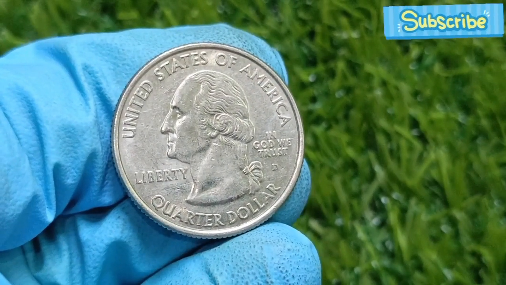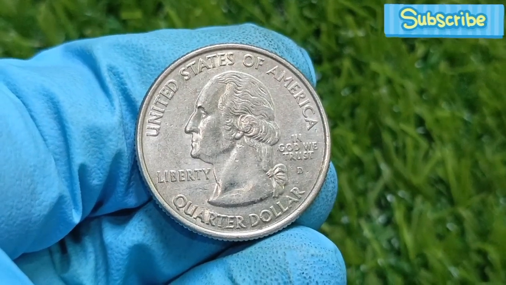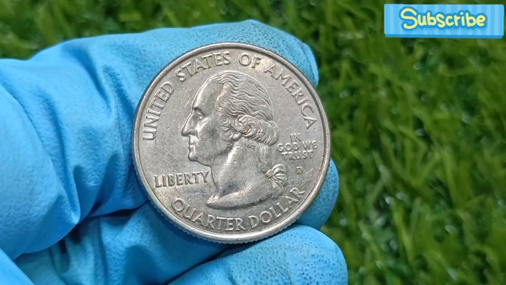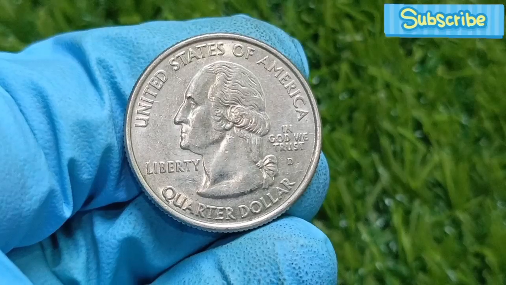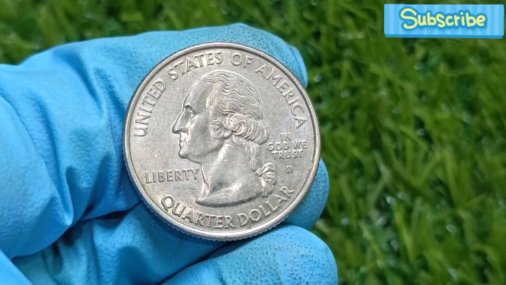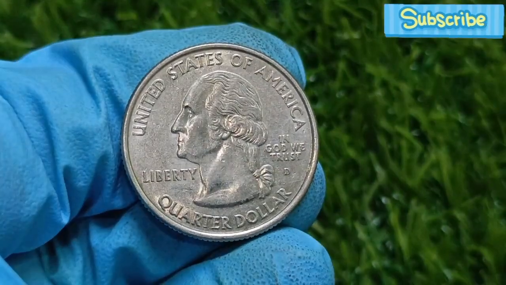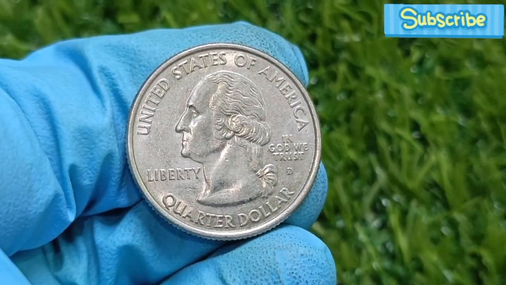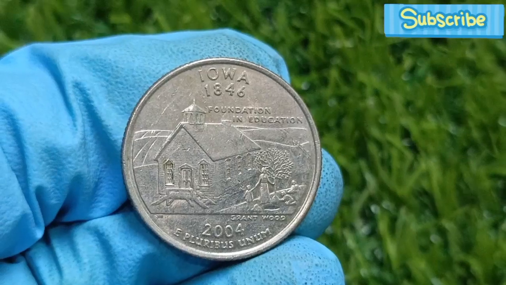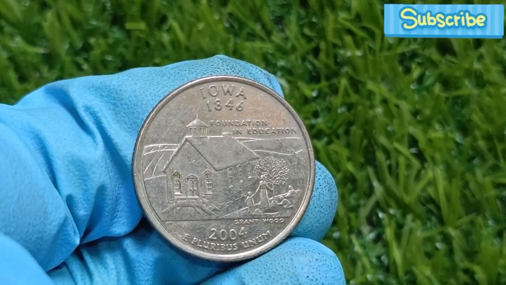Design and symbolism. Close-up on reverse of the coin. The reverse of the Iowa State Quarter features a detailed depiction of a one-room schoolhouse, a teacher and her students planting a tree. This image is based on a painting by Grant Wood, the famous artist best known for his 1930 masterpiece American Gothic. Grant Wood was born near Anamosa, Iowa, and much of his work celebrated rural Midwestern life.